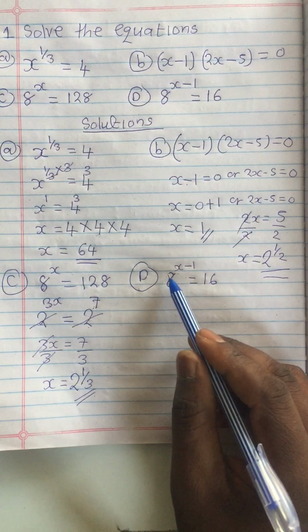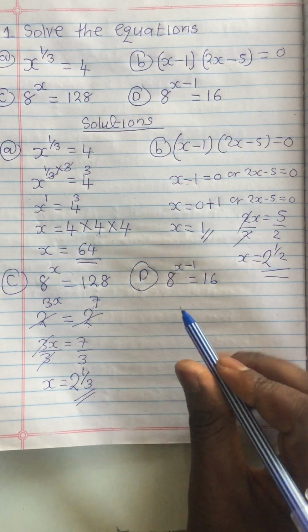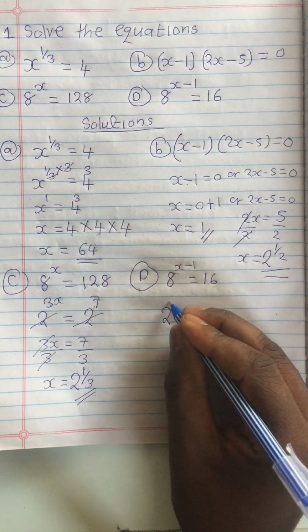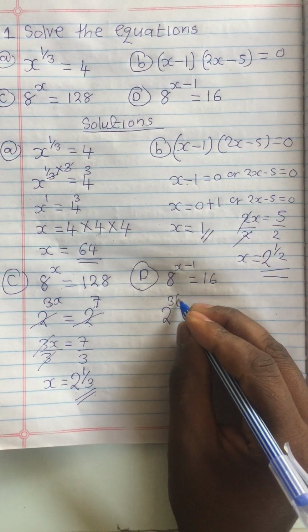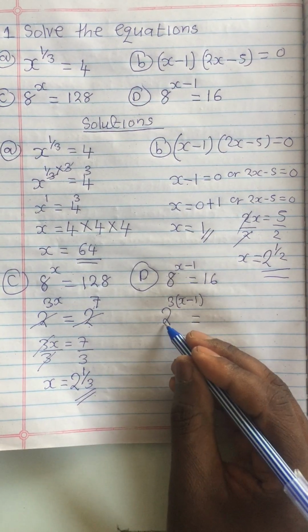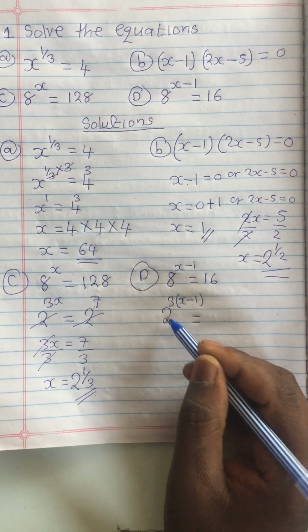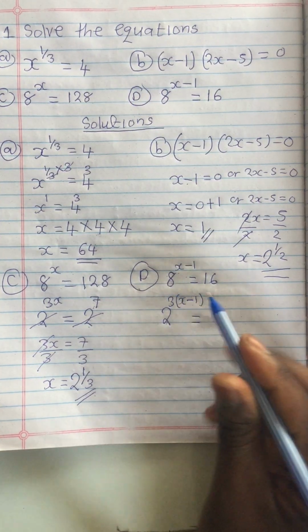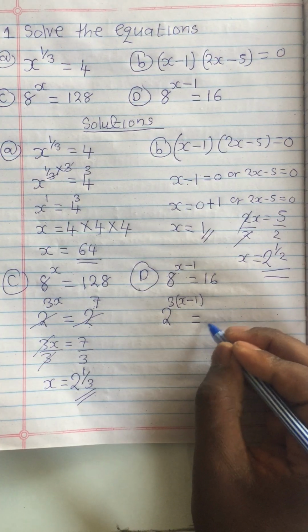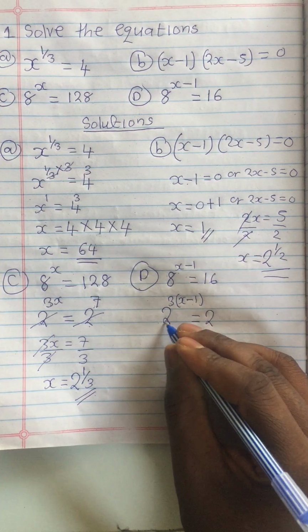Or which other way can you write 8 without affecting the number? So it is 2 to the power 3, you open a bracket, which is x minus 1, equal to. So 2 to the power 3 is the same as 8. When you multiply 2 three times, you get 8.